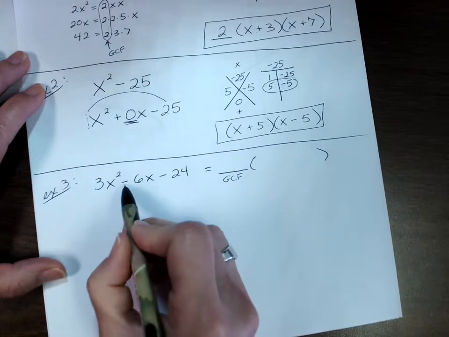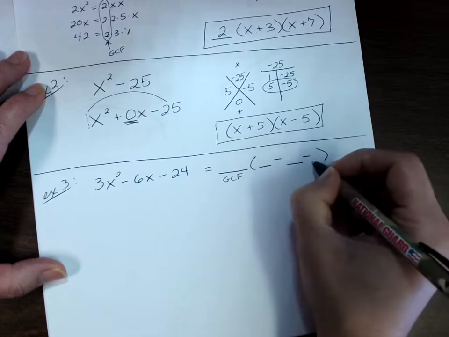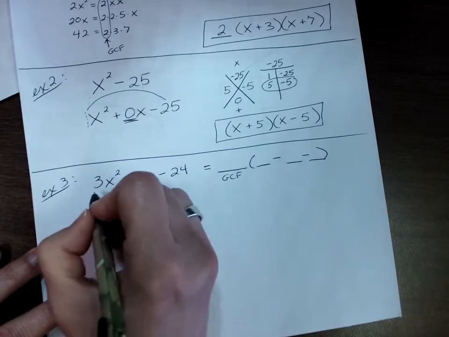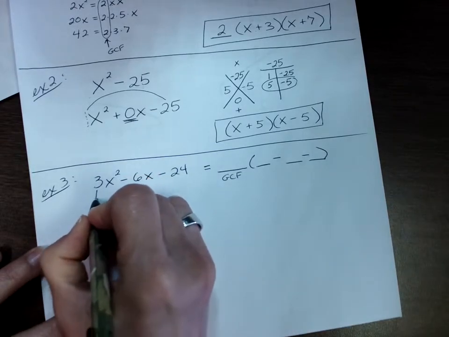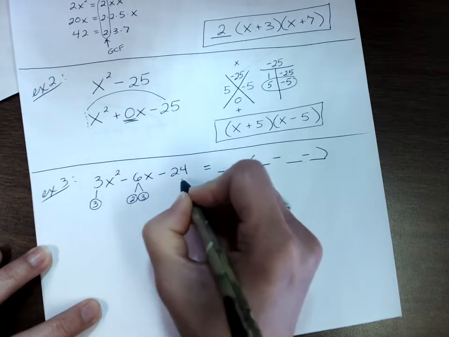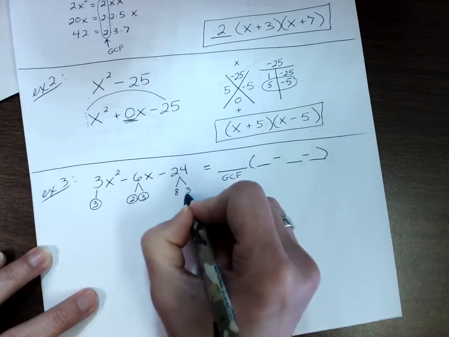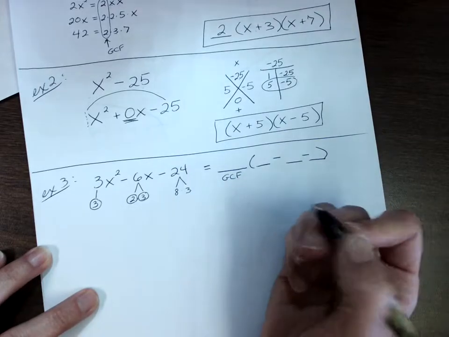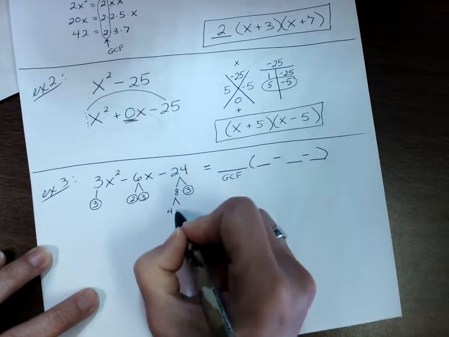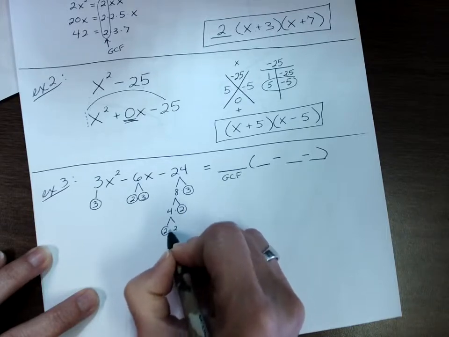So let's look at the signs. I've got negatives between all the terms, so my answer when I pull the GCF out is going to be in that same form. So I'm going to factor this out. I've got a 3, that's prime. I'm going to factor my 6: 2 times 3, those are both prime. For 24, the first thing that comes into my head is 8 times 3. You could do 6 times 4, 12 times 2, whatever comes into your head first, but you're going to get the same answer eventually. So there's a 3, and then 4 times 2, and 2 times 2, all prime.